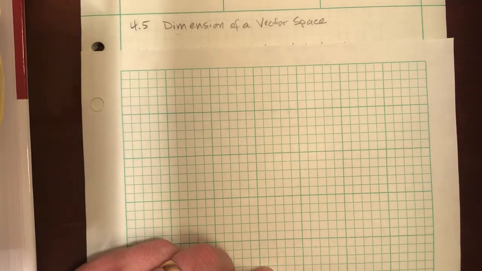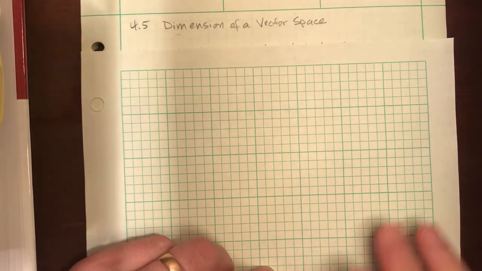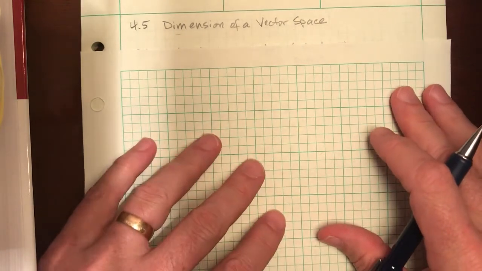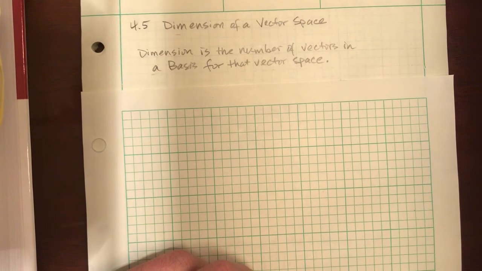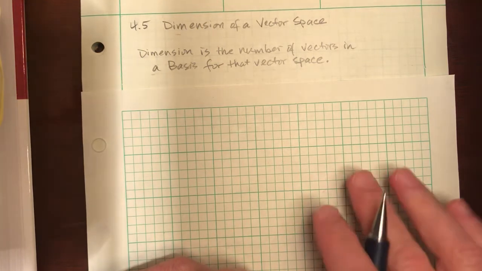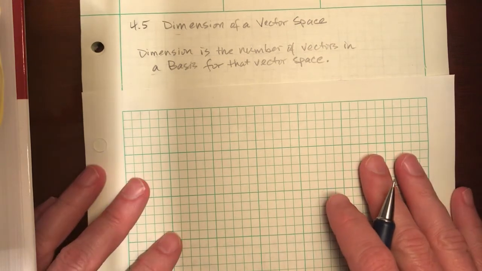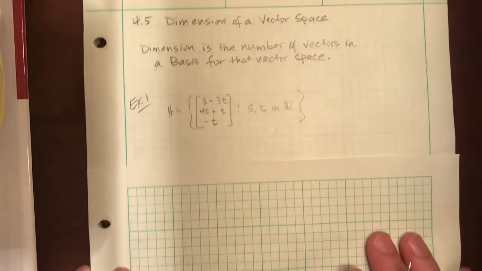4.5, the dimension of a vector space. Dimension's a pretty friendly idea. Let me jump right to the definition. Dimension is just the number of vectors in a basis for that vector space. Simple as that. Once you have your basis, count the vectors, you've got your dimension. So let's run through a few examples of what we're looking at.